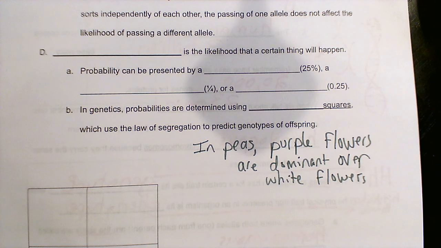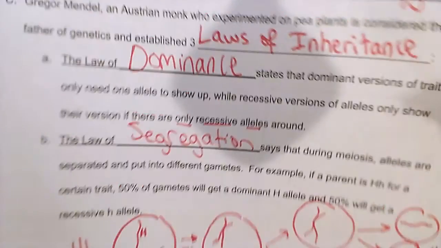Hey guys, moving on with our genetics notes. We left off yesterday just after our laws of inheritance. I'll just hit those again real quick.